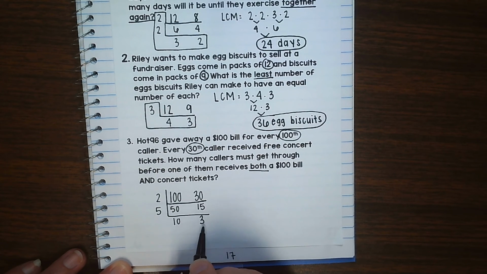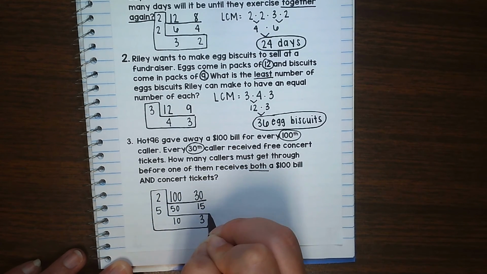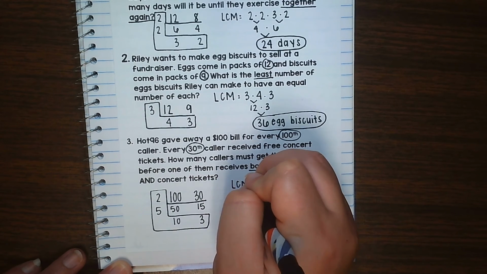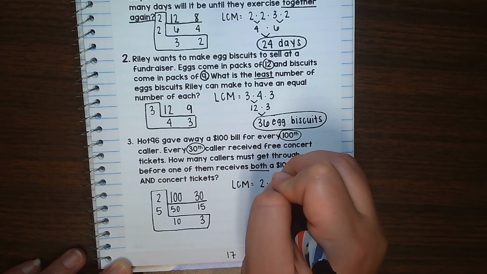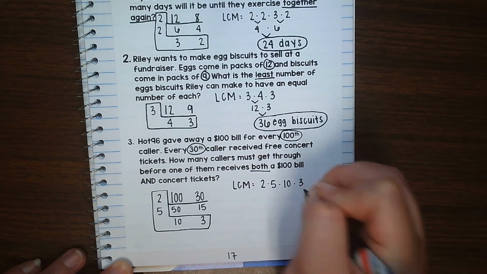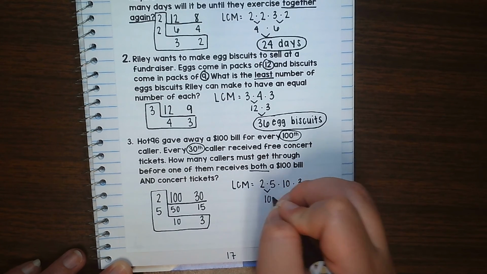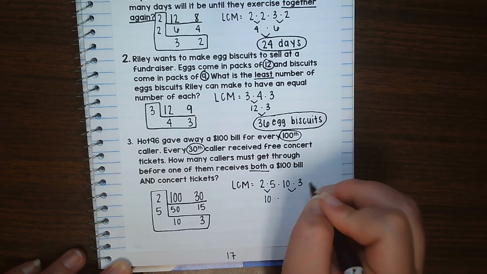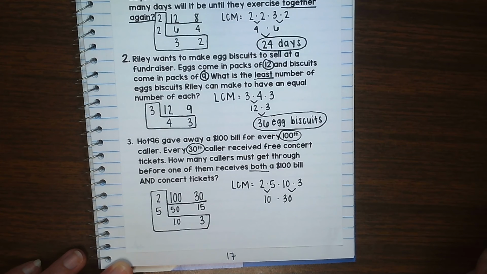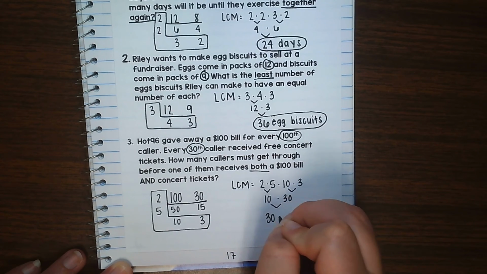Nothing else can be taken out of 10 and 3, so make your L. Our least common multiple is 2 times 5 times 10 times 3. 2 times 5 is 10. 10 times 3 is 30. 10 times 30 would be 300.